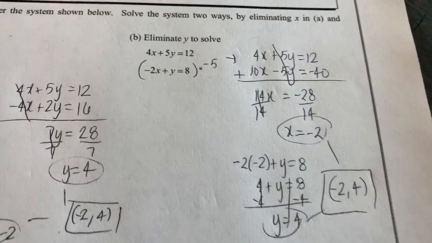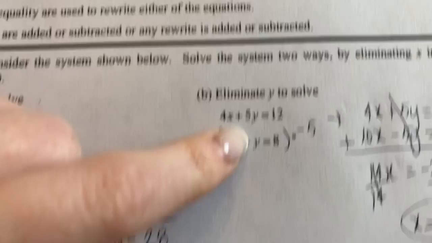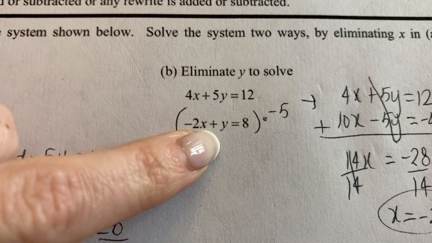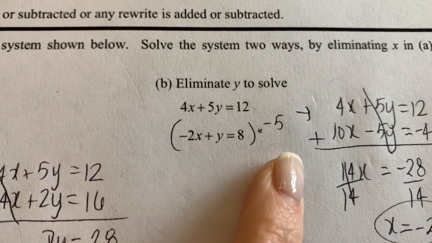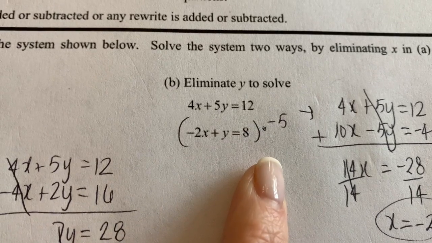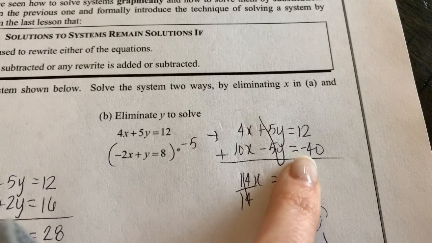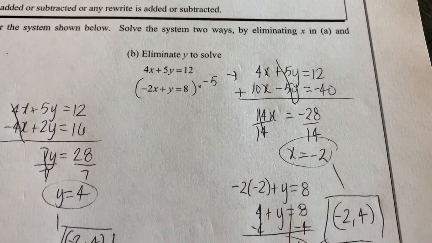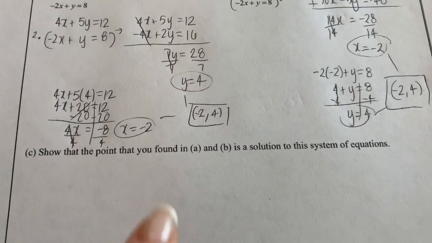And for part B, he asks you to eliminate y. So you have to think to yourself, I need to be able to eliminate 5y. So I need the bottom one to be -5y. So luckily this is just a plain old y, so you can multiply it by anything you want. Multiply the whole bottom equation by -5. And you end up with 10x minus 5y equals -40. Add it all up, you get x is -2. And when you substitute it, you find that y is 4 again, okay? You don't have to do part C.